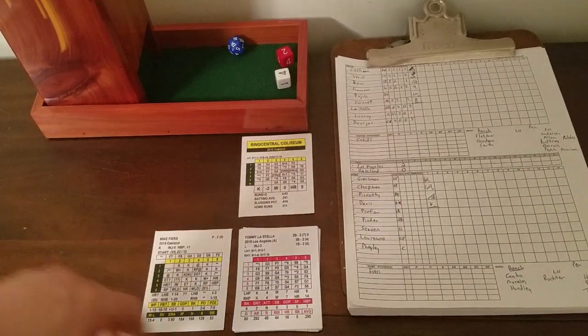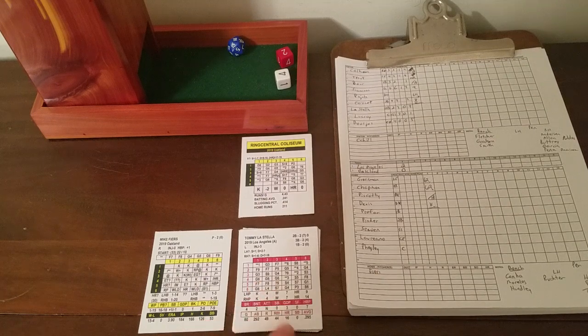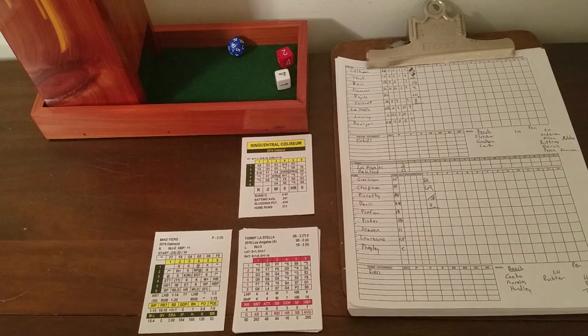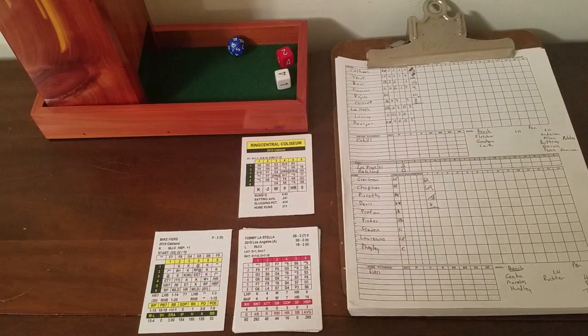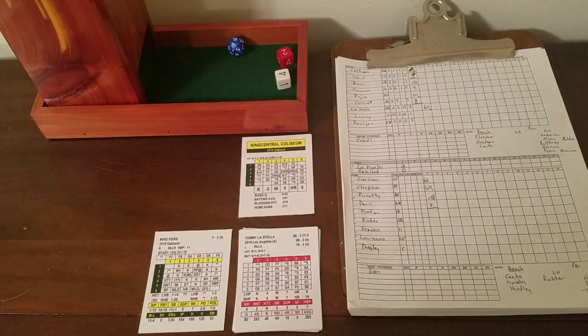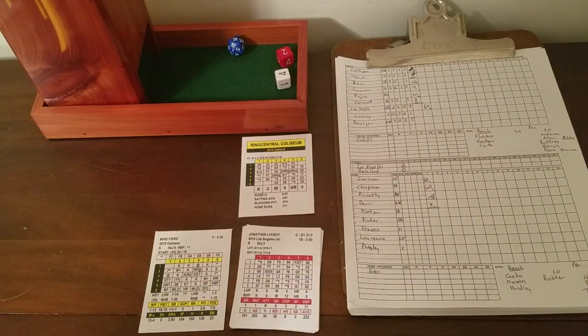Go to LaStella, 2-4. Ground ball to short. There is a throw needed so we will check the error rating of Semien. And Marcus Semien's error rating is a 4. The D20 is a 14. 14 is way above a 4, so there is no error. That D20 would have had to have been a 4 or less to be an error, and it's not. So he is out of there.